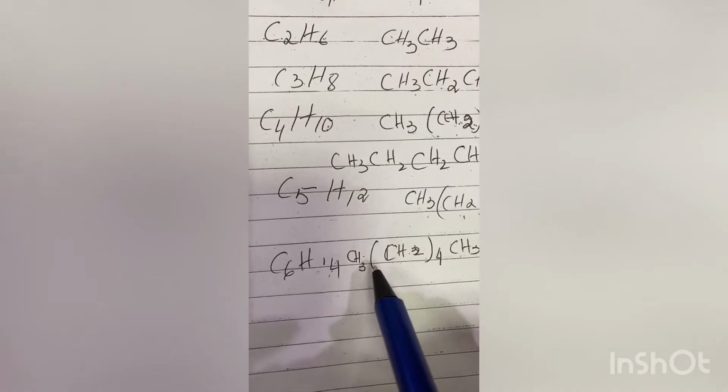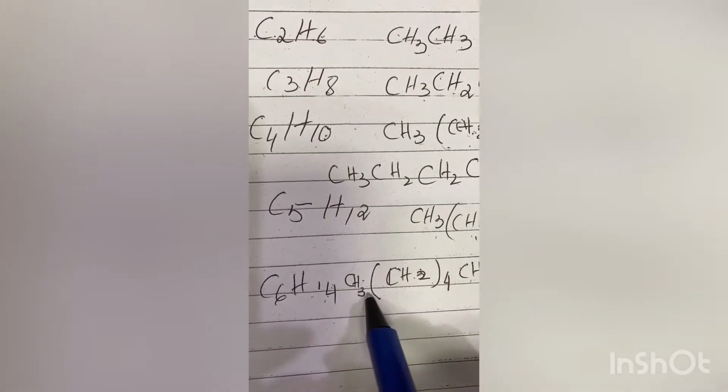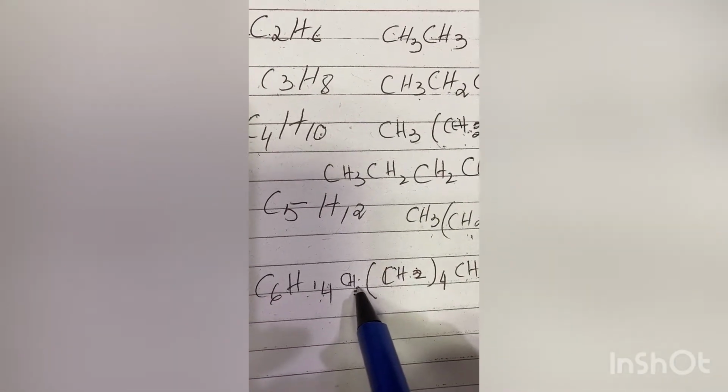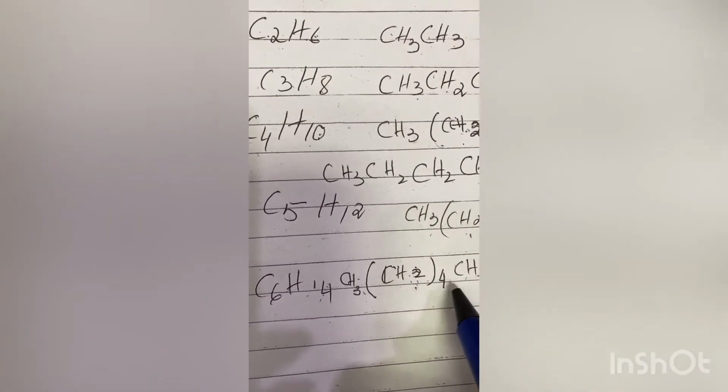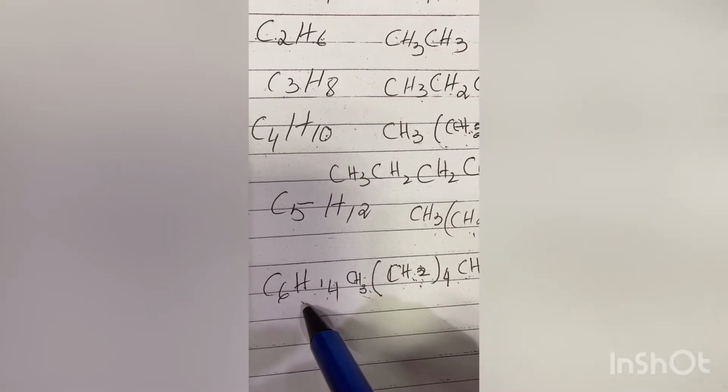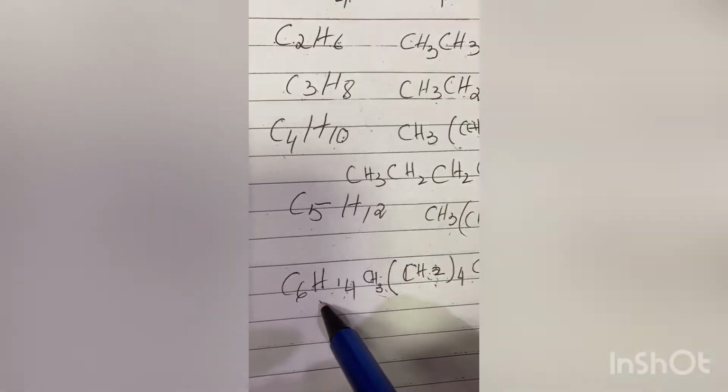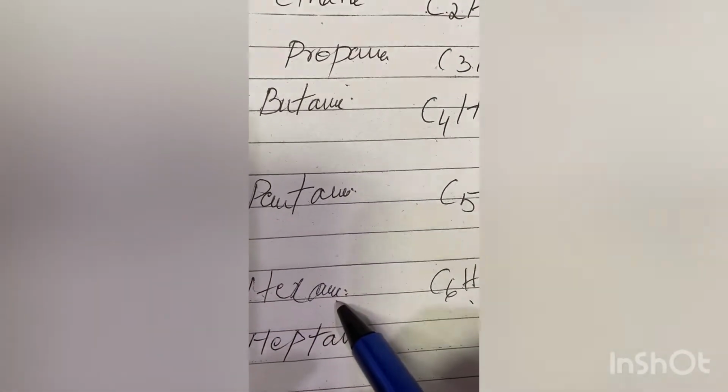If you talk about hexane, it would be C6H14. And what would be its condensed formula? CH3, CH2, CH2, CH2, CH2, CH3. Four times you have to write CH2 and then CH3. This is the condensed structural formula. If you start counting the number of carbons and hydrogens here and match them with this, it would be C6H14, which is for hexane.